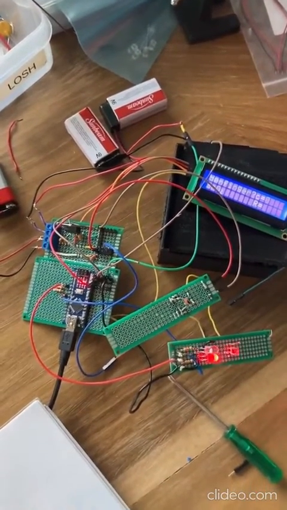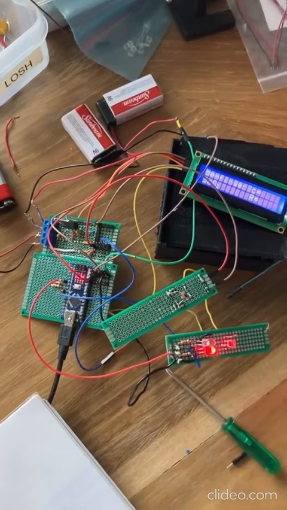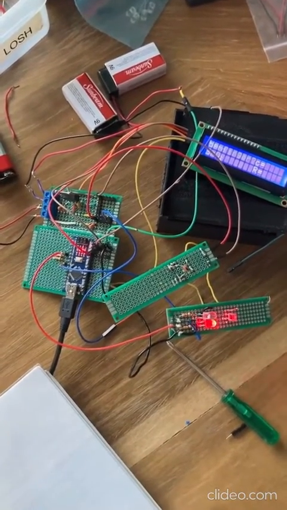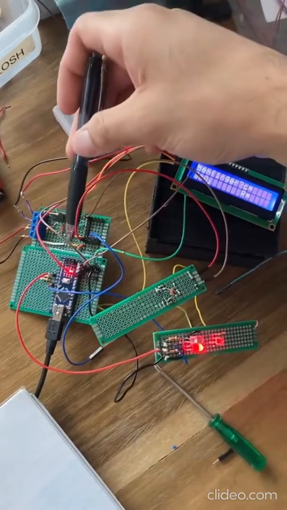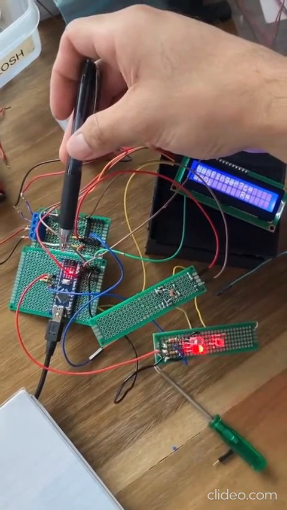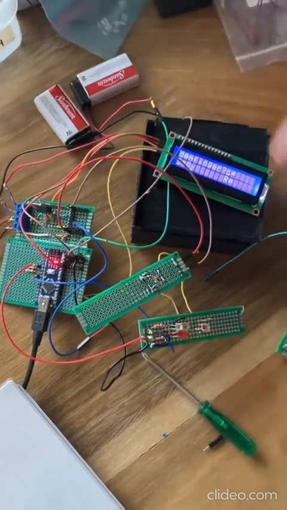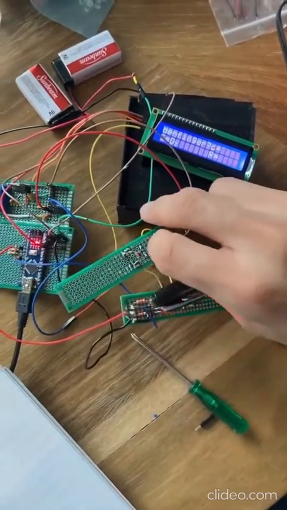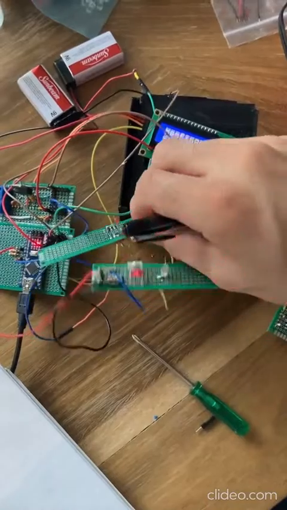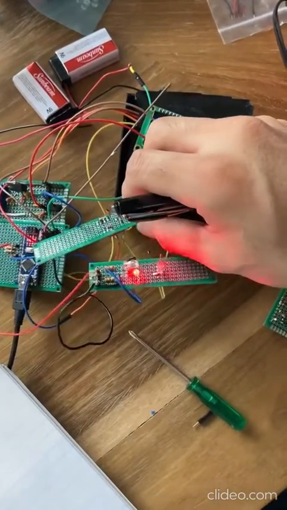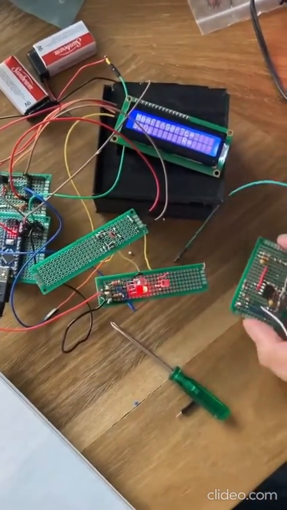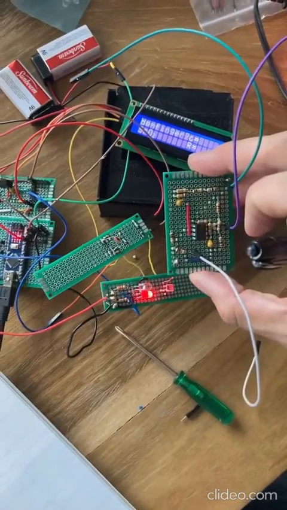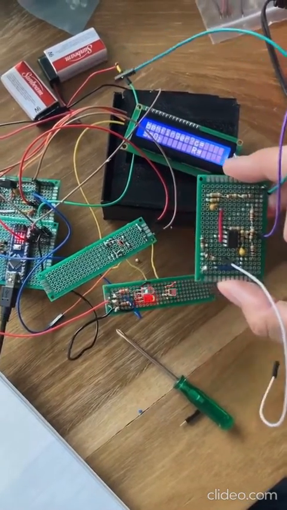We are group 3. Our design is the pulse oximeter, which consists of a microcontroller, Arduino Nano, an optical module, a TIA transimpedance amplifier, and also a bandpass filter.